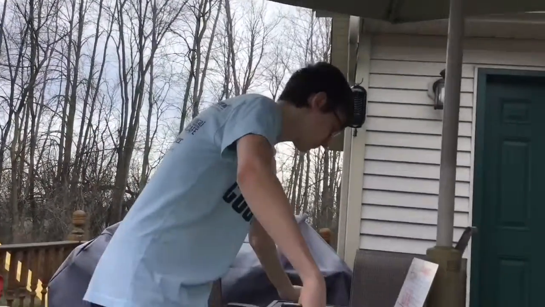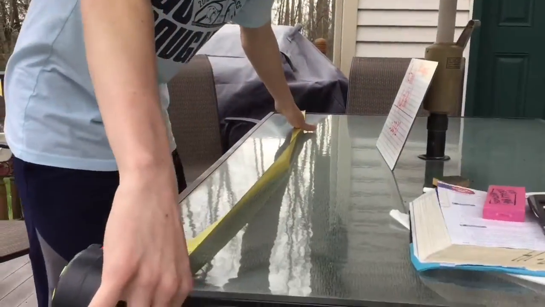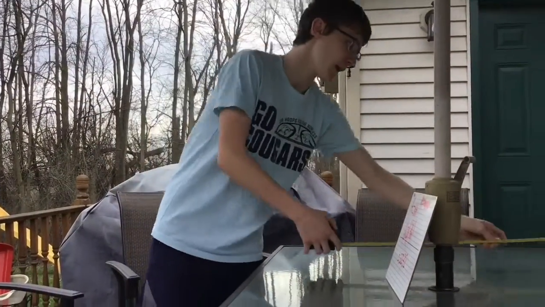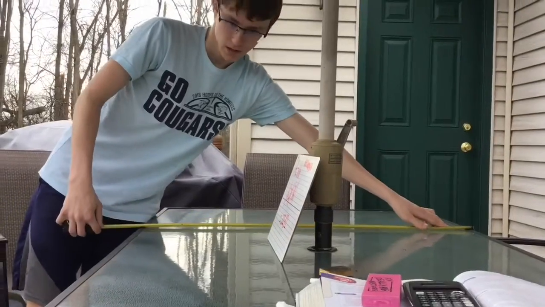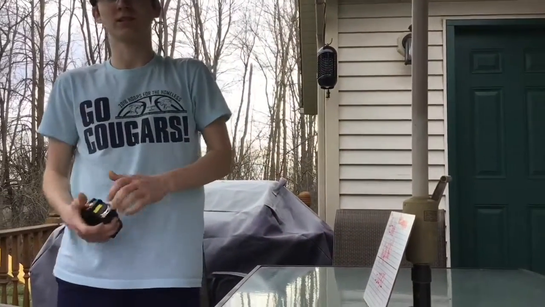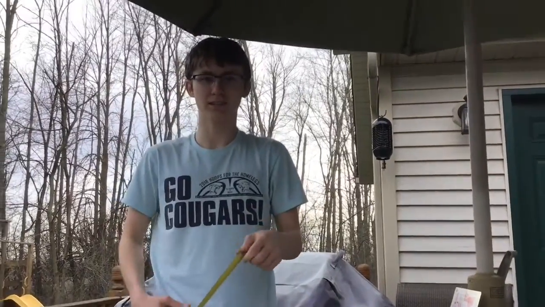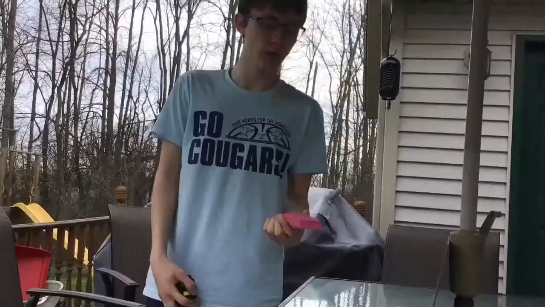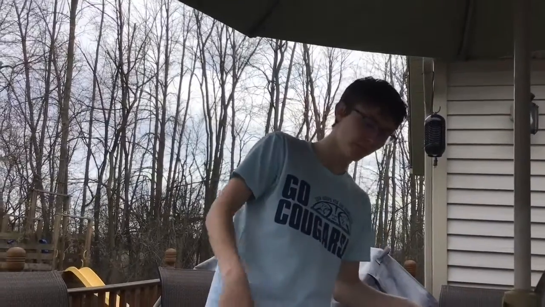Okay. So what we have to do now is base times height for the area of a rectangle. So for the base we have 62. For our height we have 36. So now what we do is 62 times 36, which equals 2,232.